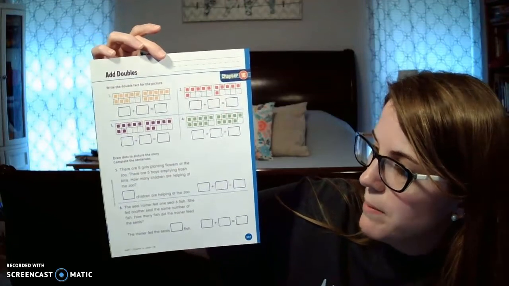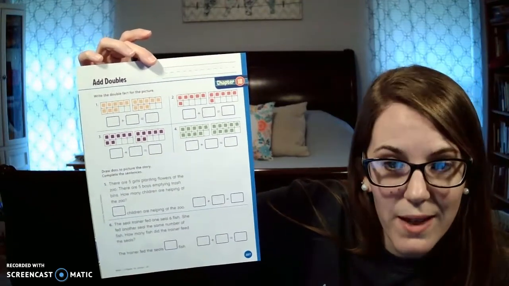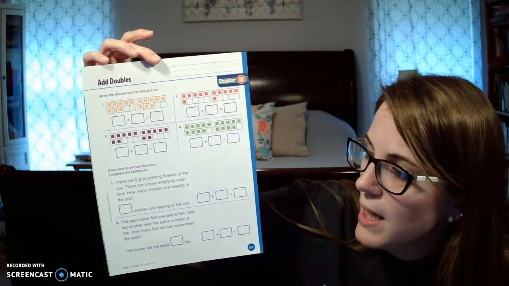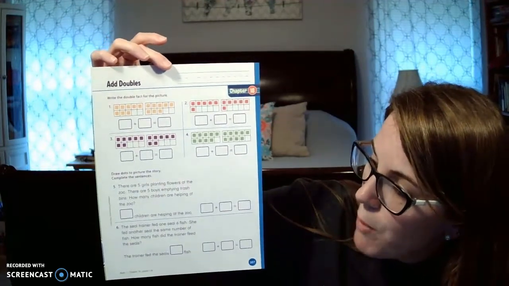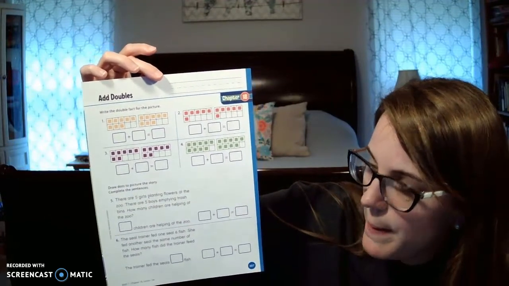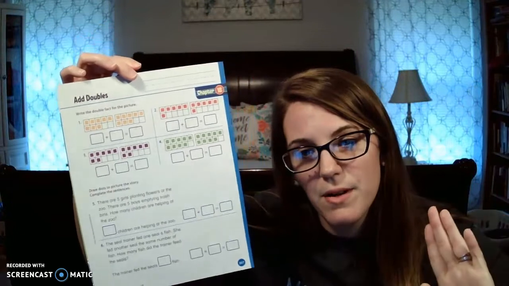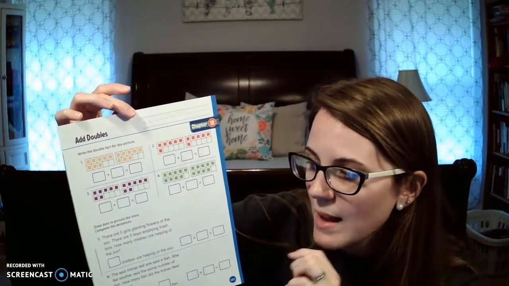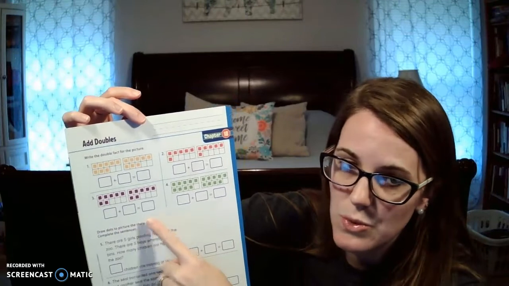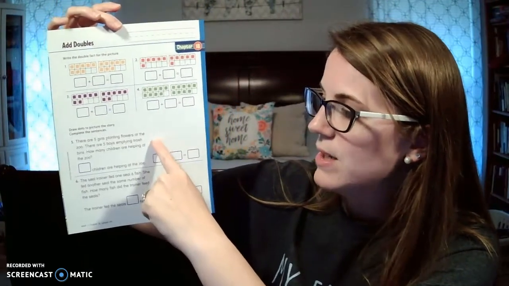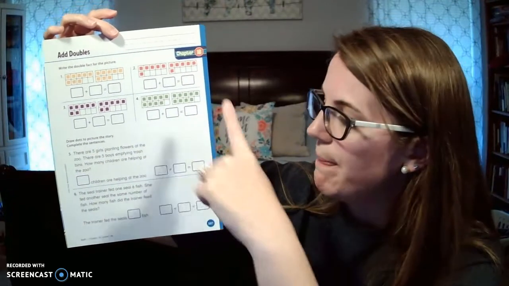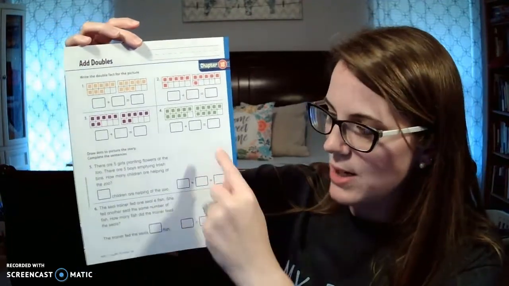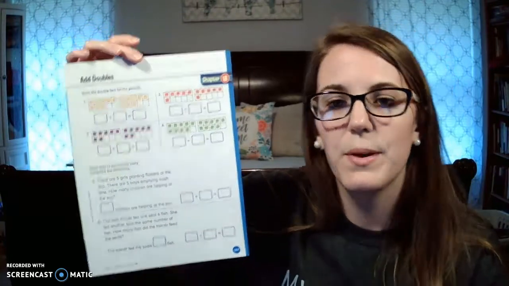And then for the word problems, you are going to want to read them first and figure out what it's asking you to do. Like number 5 says, there are 5 girls planting flowers at the zoo. There are 5 boys emptying trash bins. How many children are helping at the zoo? So it's asking for an altogether. You have boys and girls, and then it asks how many children are helping at the zoo. The directions say draw dots to picture the story. So you're going to want to draw 5 dots and 5 more dots, and then give me the final answer, 5 plus 5. Now you know what 5 plus 5 is, but we need the dots too so that you can see the picture of the double number as well, okay?